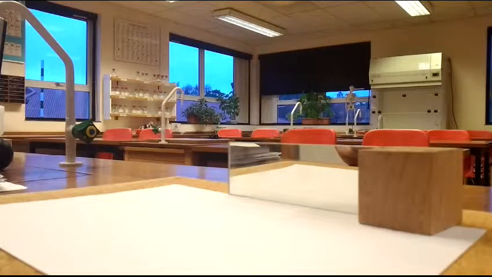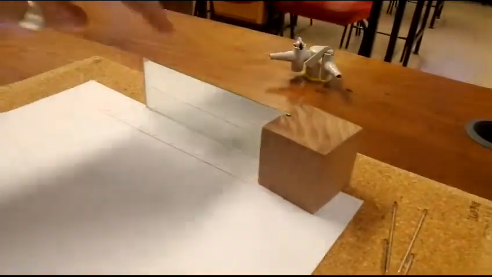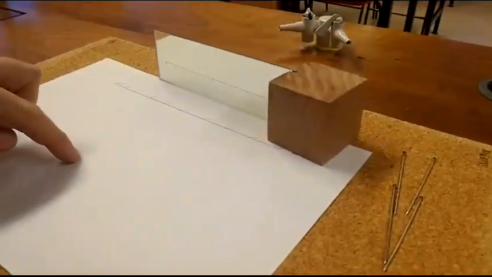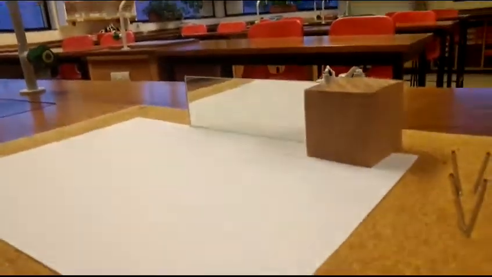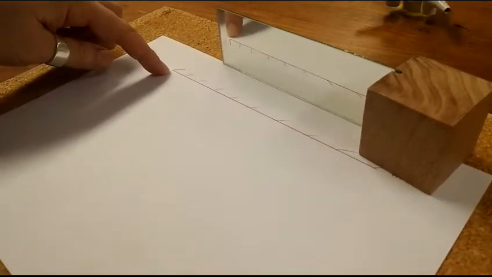Now going to go through how to find the angle of reflection and the angle of incidence using optical pins. So we have our equipment here: the mirror, 4 optical pins and a piece of paper. On the piece of paper, I've just drawn a straight line here. That's the line that the mirror is going to be placed along.